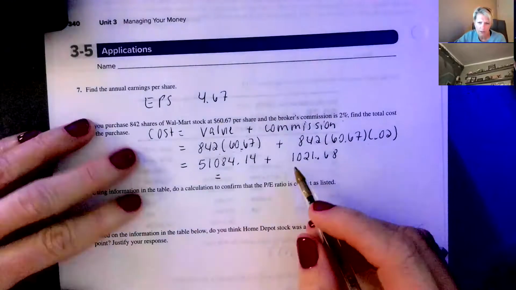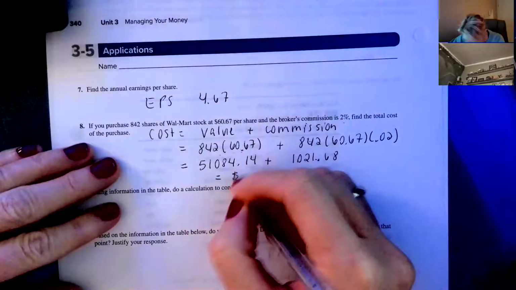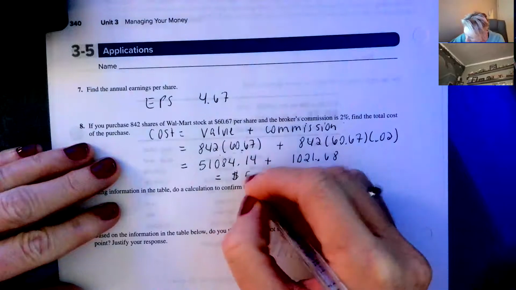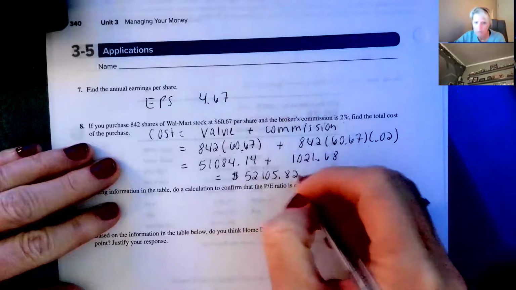So the total cost of purchasing comes out to be $52,105.82.